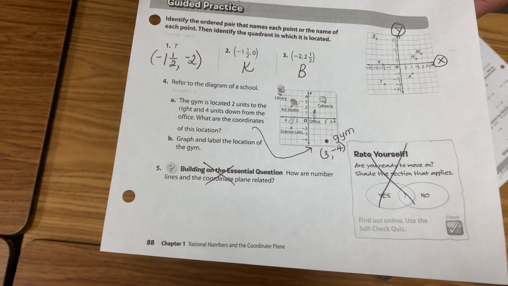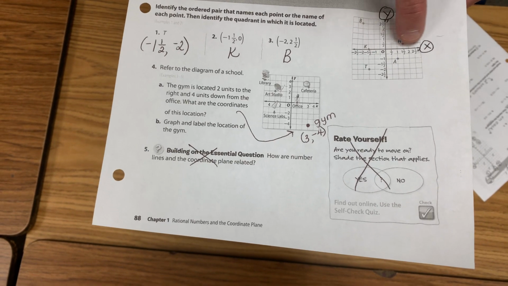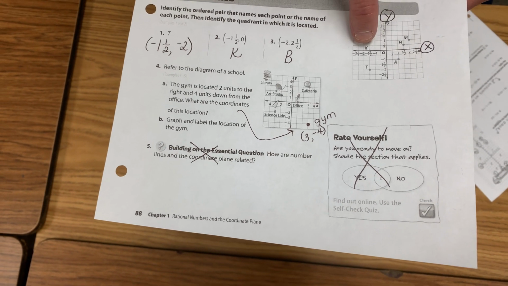All right, let's take a look at number 3. -2. So let me run my finger up and down on the x-axis. -2.